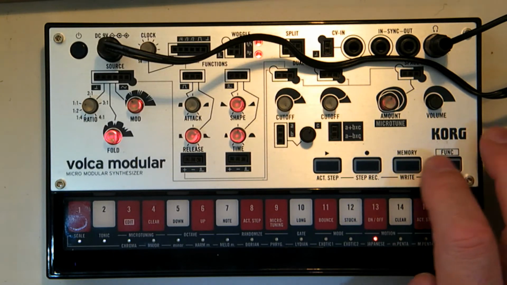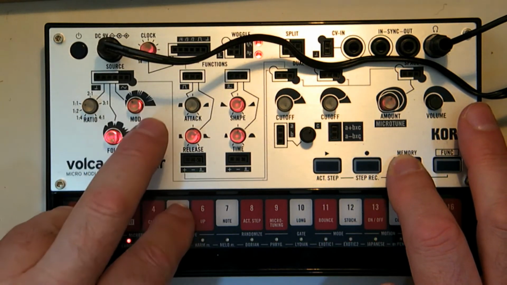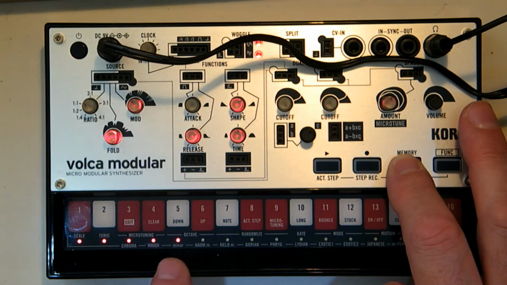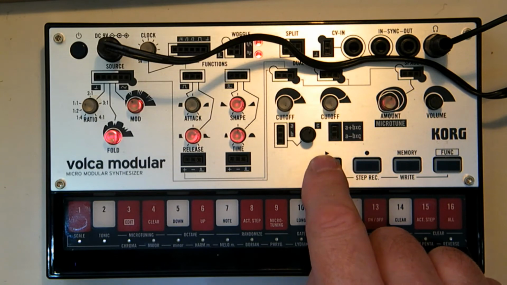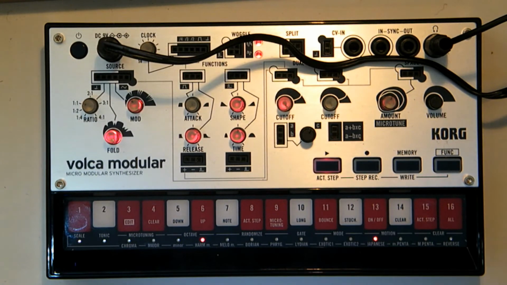At first, of course, I have to chain sequences 1 up to 5. 1, 2, 3, 4, 5. 5 LEDs are lit. So let's listen to it. Back to number one.